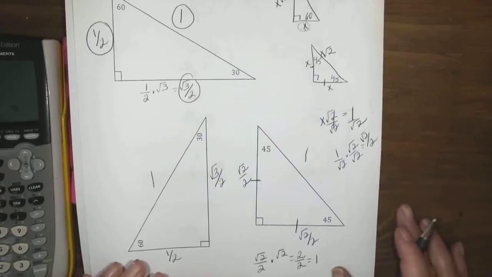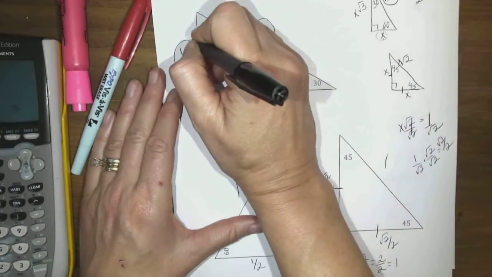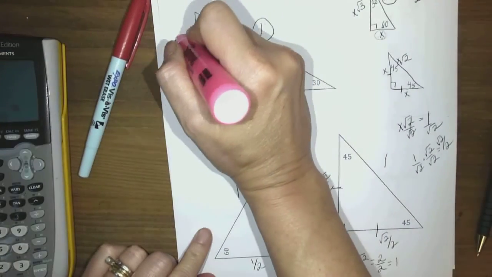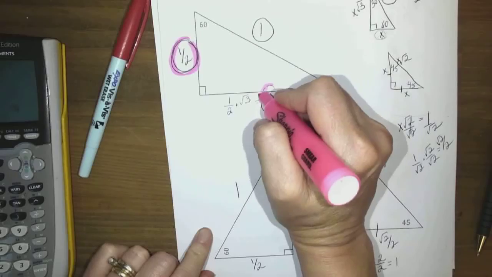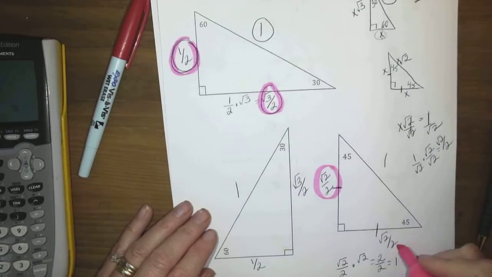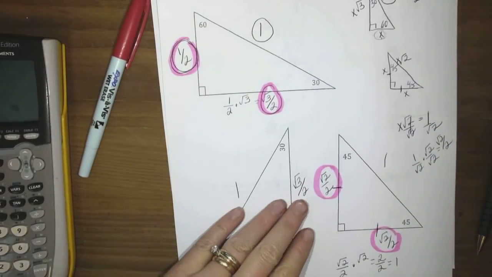But to be quite honest, if you can remember three numbers for me, short leg being 1/2, highlight those. The long leg being √3 over 2. And that the legs that are equal on a 45, 45, 90 triangle are √2 over 2, you're in great shape.